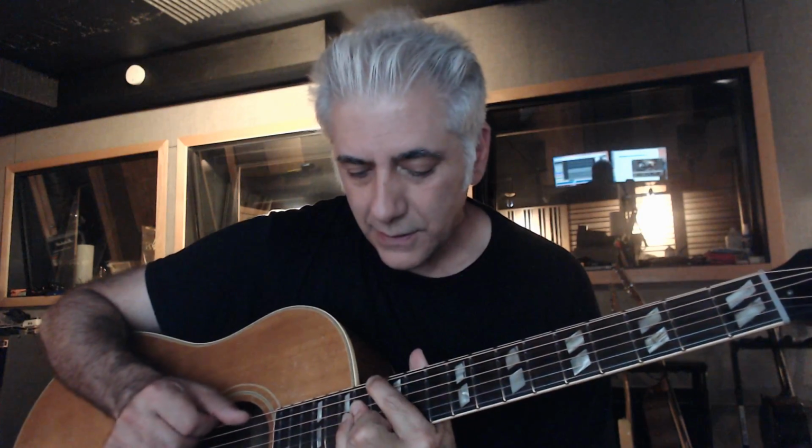This is really complex stuff. This pattern is based off 4 major 7 sharp 5 chords that are a minor third apart, right?